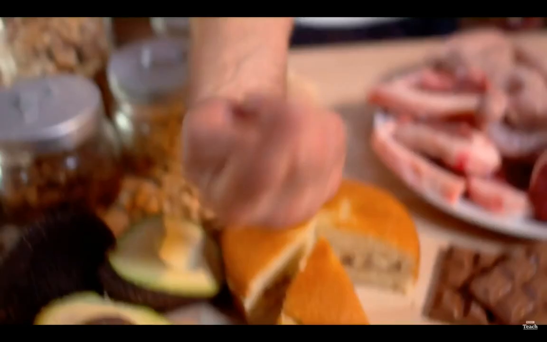Right, step away from the cake. Now, too much fat overall can lead to long-term problems, things like heart disease, high blood pressure, and diabetes. But not all fats are the same. Oh no, let's take a little look around.